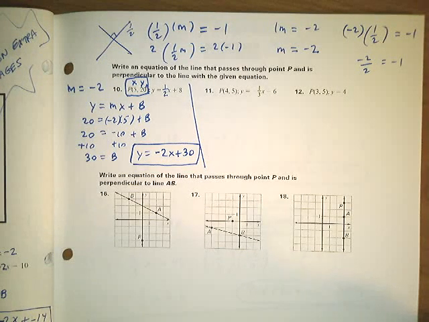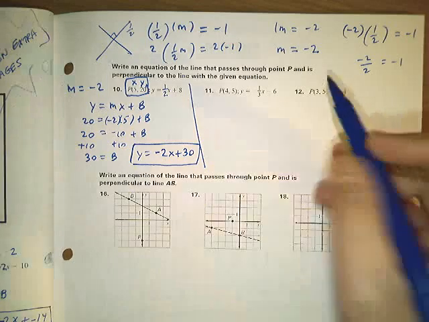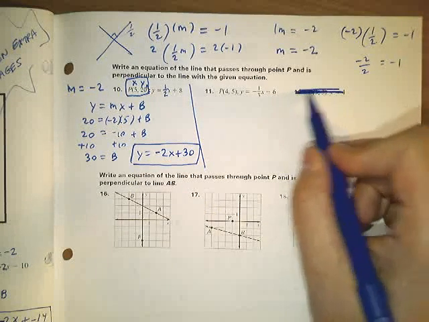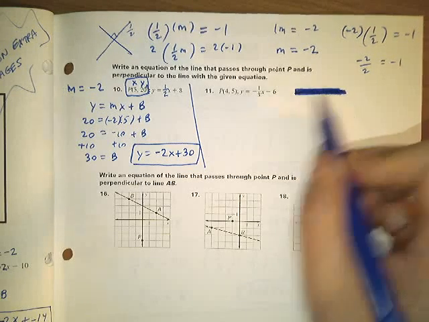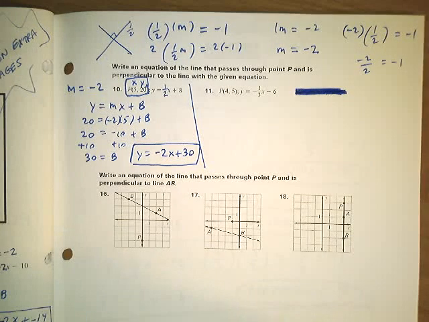I don't think I'm going to have enough space to do all the rest of these, so I think I'm just going to skip number 12 to make sure I have space to fully explain and write down my full answer to number 11.